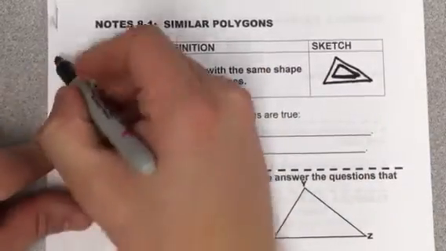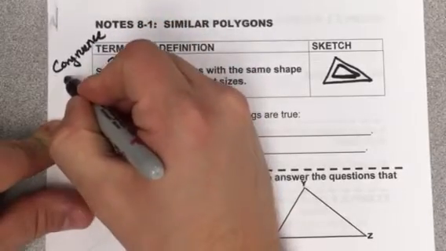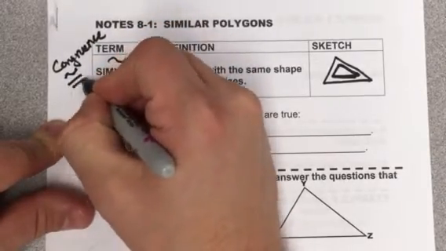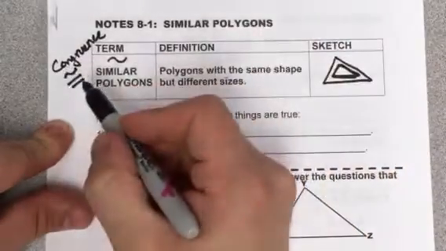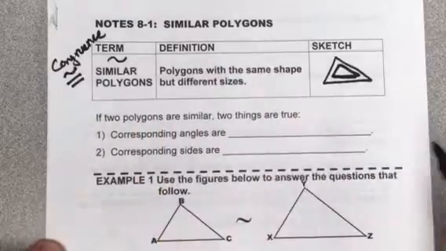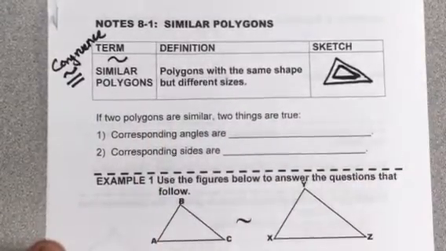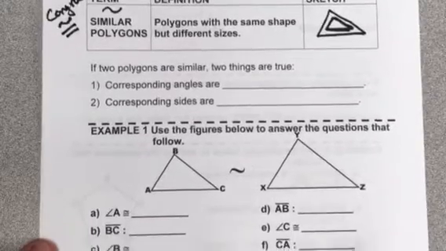You have seen this before when we talk about congruence. When we talk about congruence, it's the same shape and the same size. Talking about similar, there's no same size, it's just the same shape. So go ahead and sketch yourself two triangles that are approximately the same shape. Again, it's a sketch, does not have to be perfect.